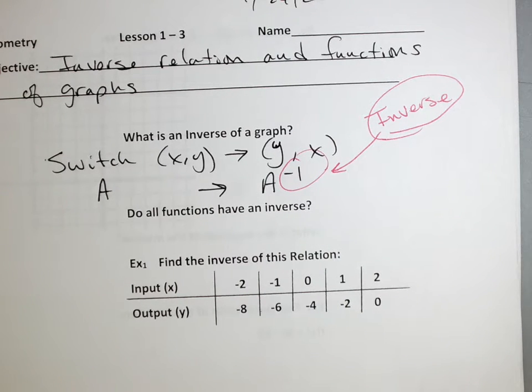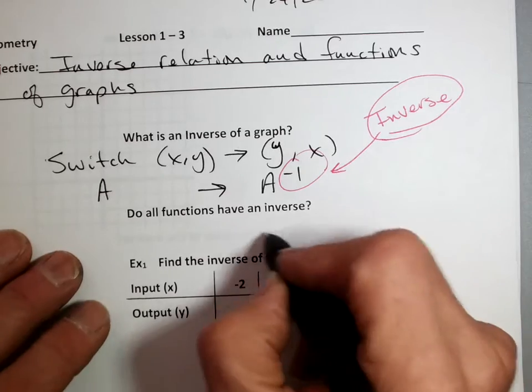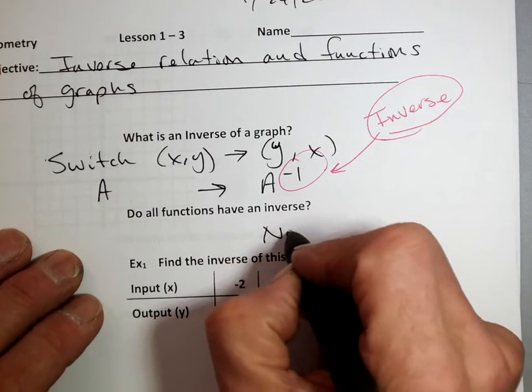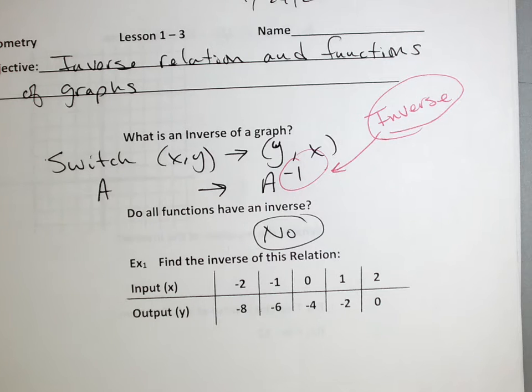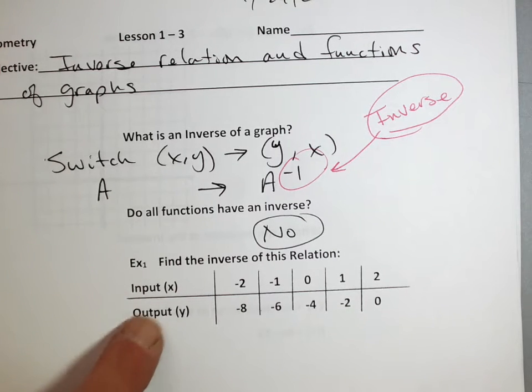Okay, do all functions have inverses? No, they don't. Because sometimes, the easiest example is a y equals 3 equation becomes an x equals 3 equation, and that's not a function, right? So we'd say it does not have an inverse, okay? Well, we can fix it. So, easy. Output, input, those are my x, y's. So find the inverse of this relation.